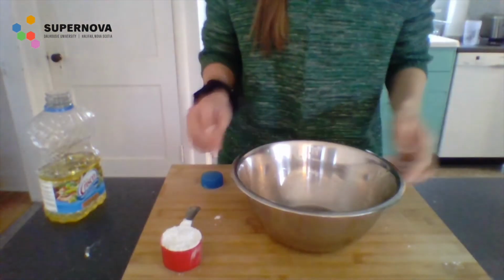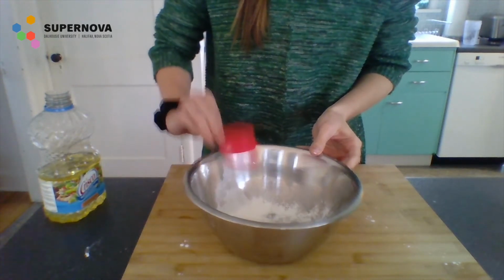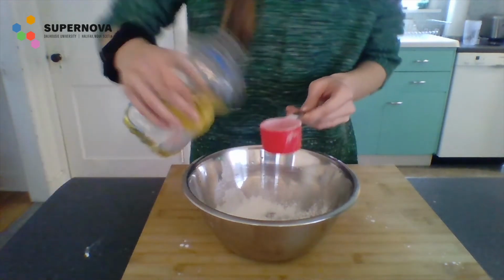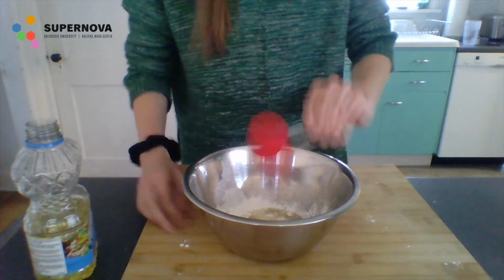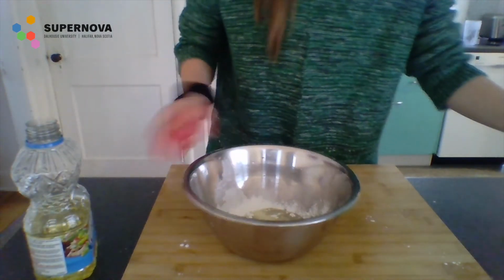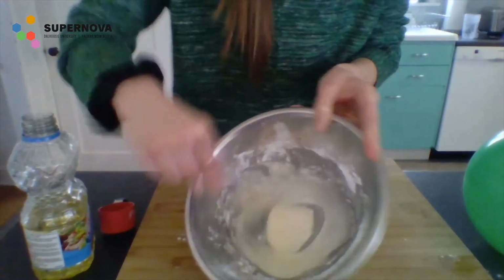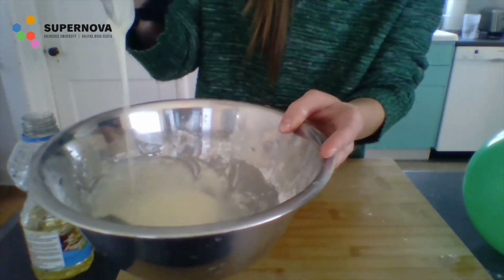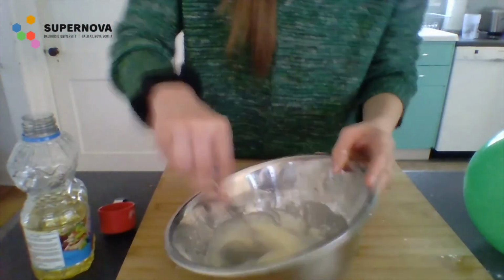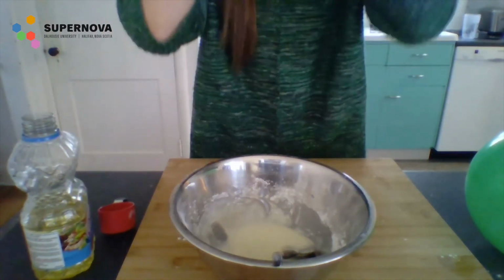So the first thing that we're going to do in our experiment is mix a quarter cup of cornstarch and a quarter cup of oil. Okay, so you want to mix it until it's smooth like this and about that consistency. So fairly thick. You can add more cornstarch if needed to get it to that consistency. You just play with the amounts a little bit.